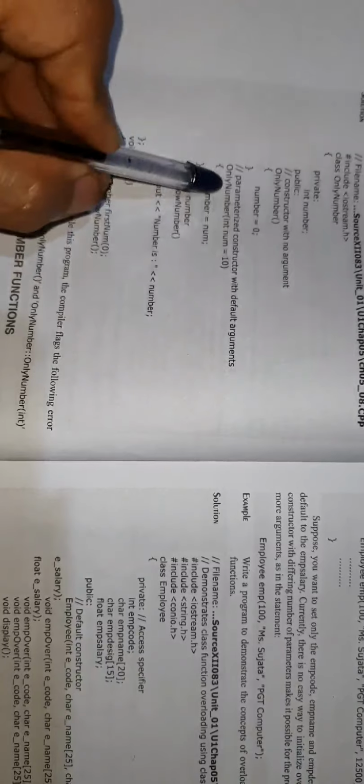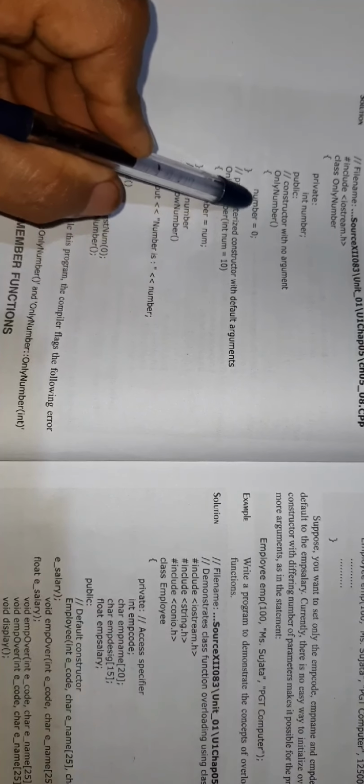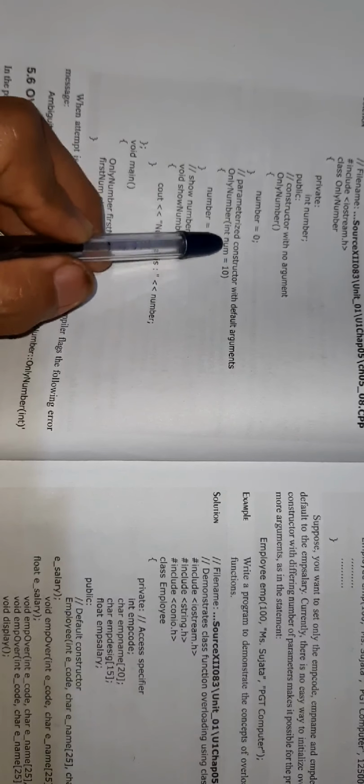If this constructor was not there, this would be the default constructor. Why? Because a default constructor declares no parameters, passes no arguments, or it can have default arguments. In this case, this is the default argument that has been initialized to this variable, right?